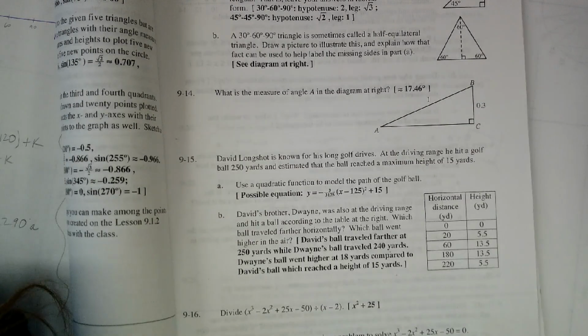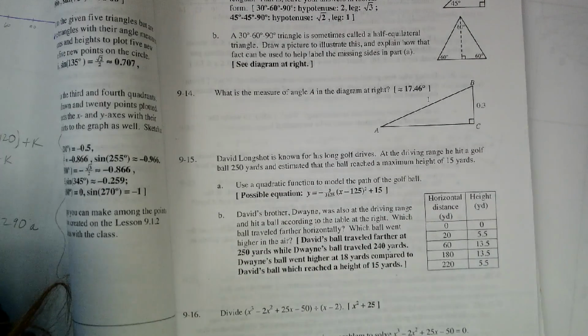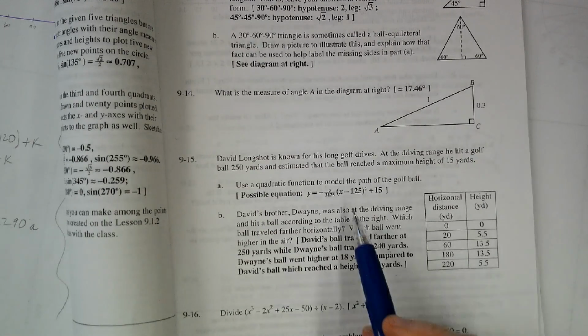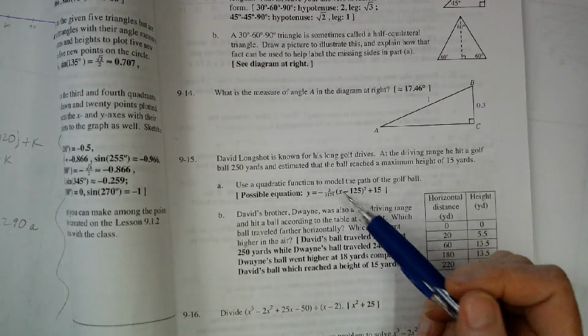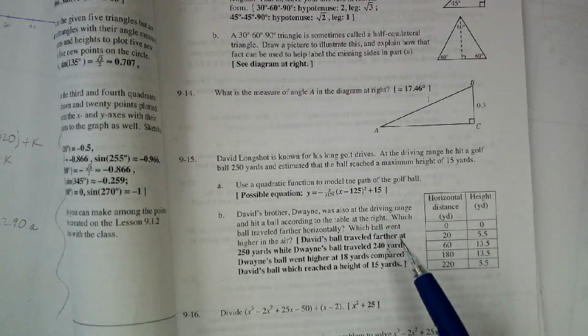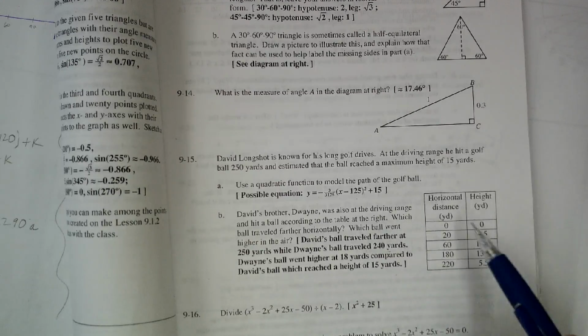Here's Integrated 3. This is problem 9-15, letter B. There's another video in the Google Classroom for you that I'm pretty sure covers letter A. So in letter B, we don't have an equation and we want to know how high the ball went.